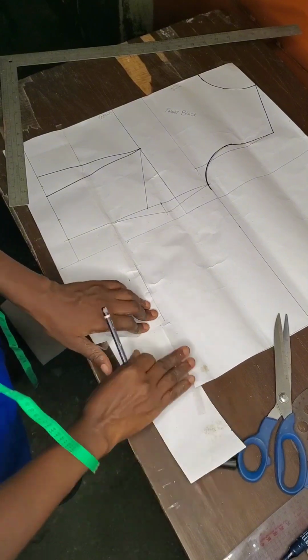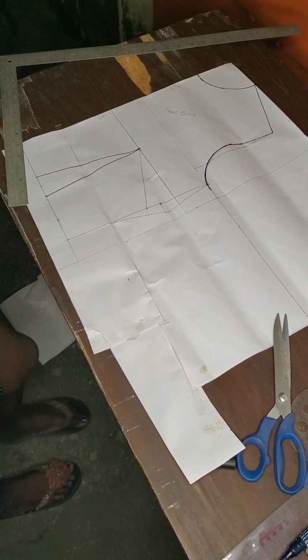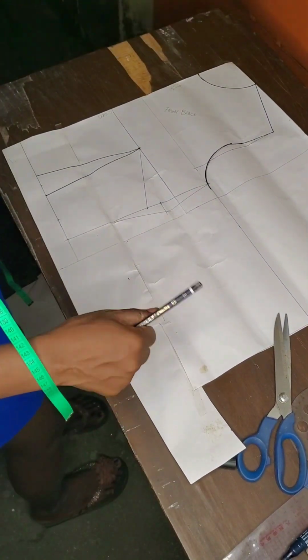So my paper is short. I'm going to add more paper to that. I didn't know it would be that short.